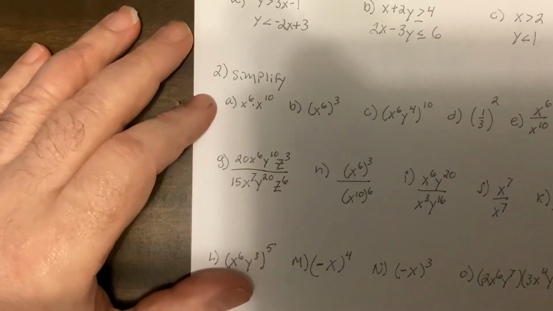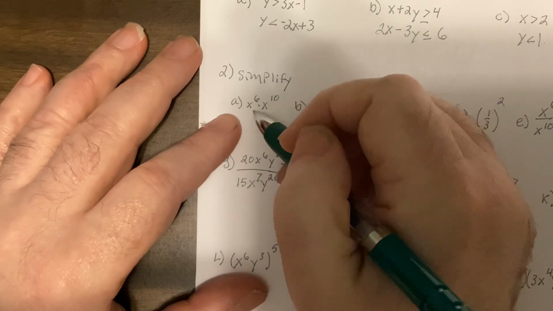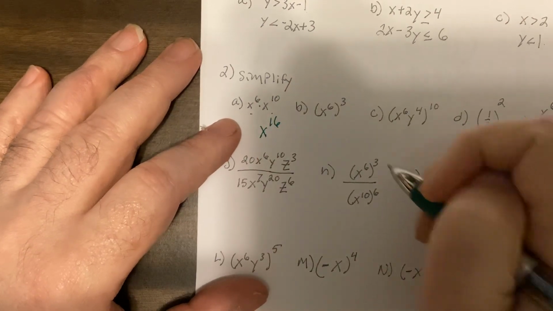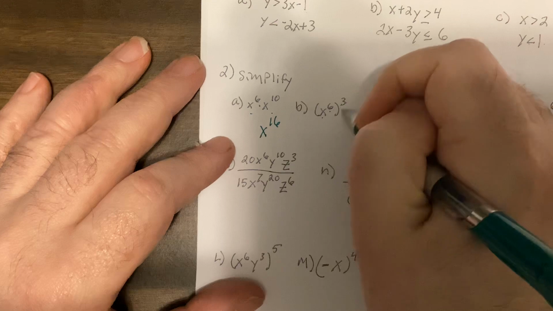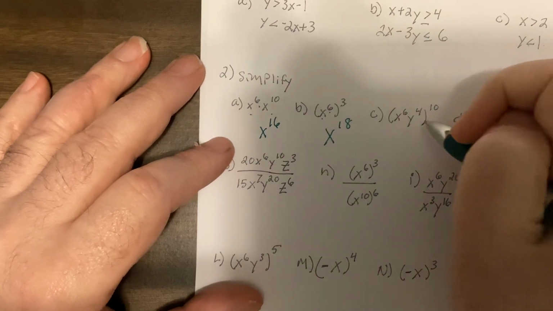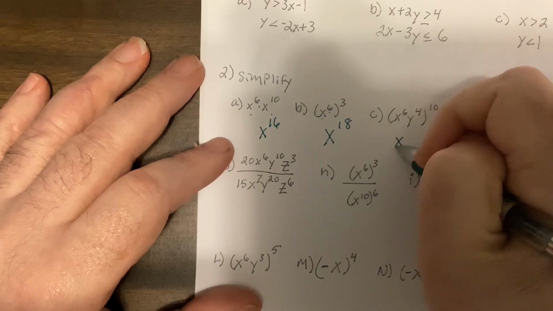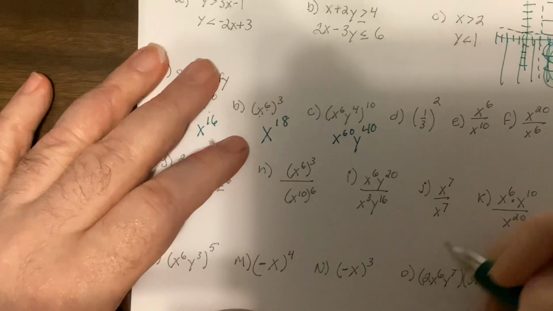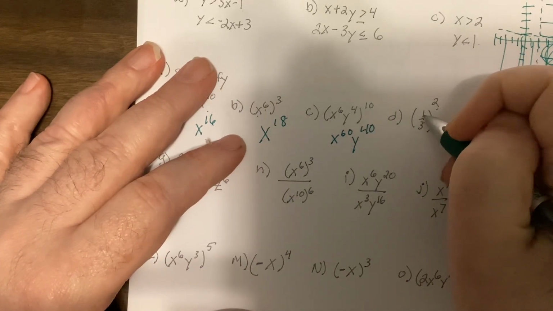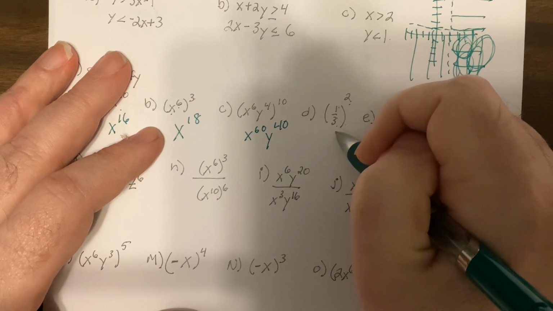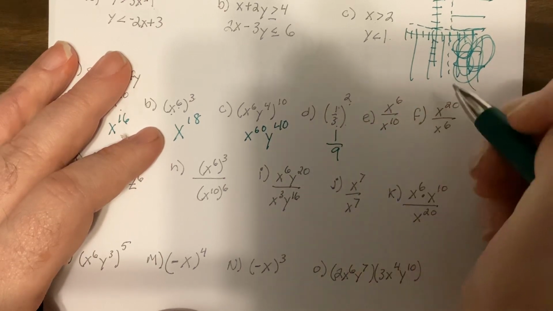Let's finish this up. These are quickie problems. Multiply two things with the same base, you add the powers, so it's x to the 16th. Base to a power, you multiply the powers, so 6 times 3. Product to a power, you raise both to that power. 1/3 squared would be 1 times 1 is 1. 3 times 3 is 9, so it'd be 1/9.